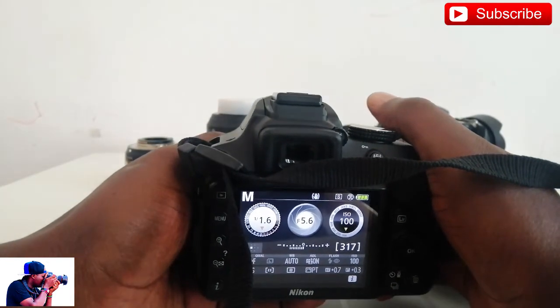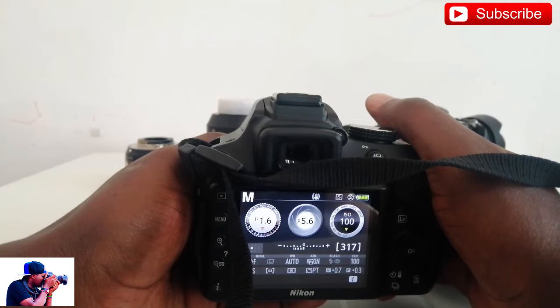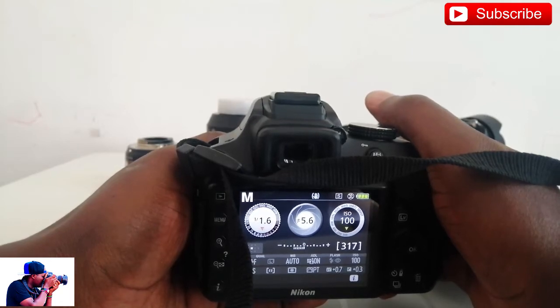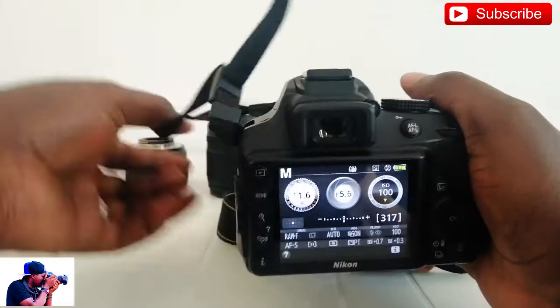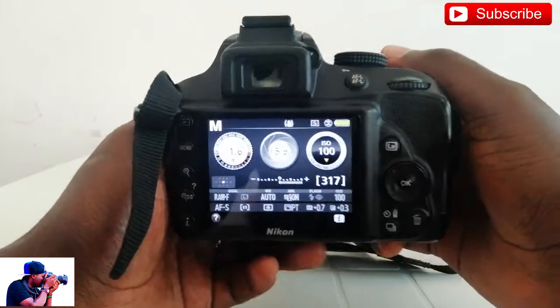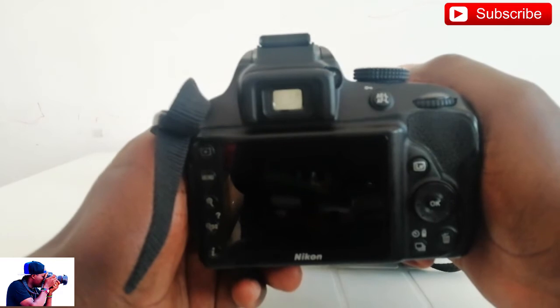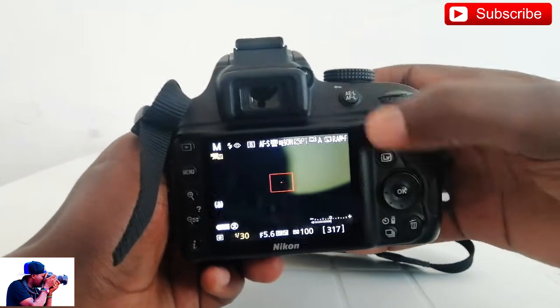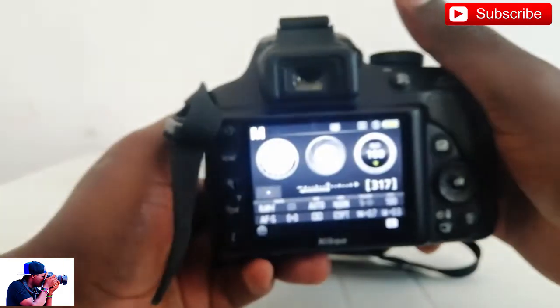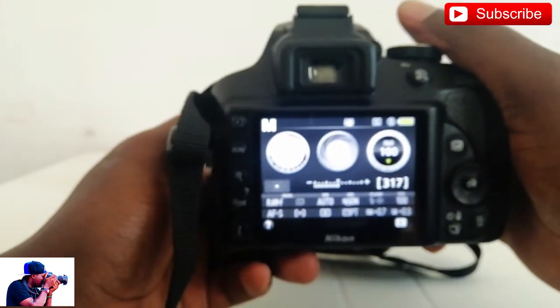And also when you're shooting people, you need at least 1/125 of a second and above to get a sharp image. If you use slow shutter speed, you get a blurry image most of the time. The images will be blurred and they will not be sharp.